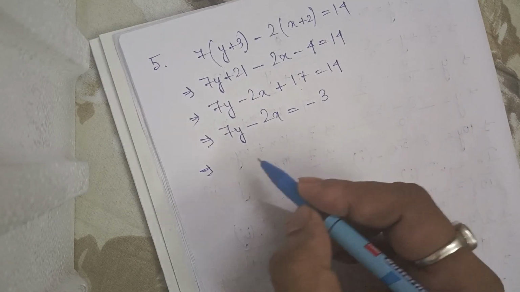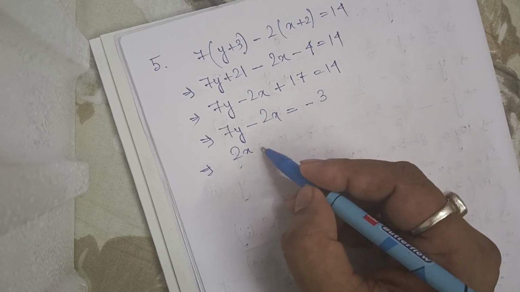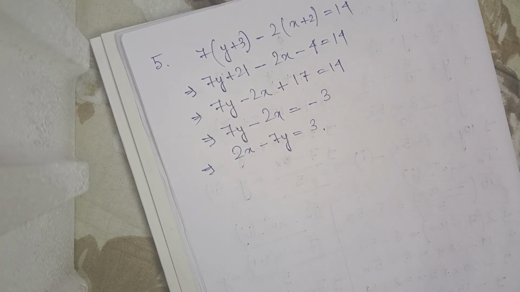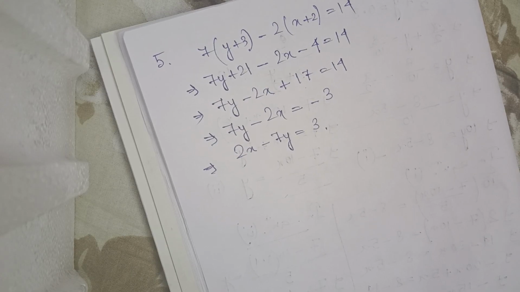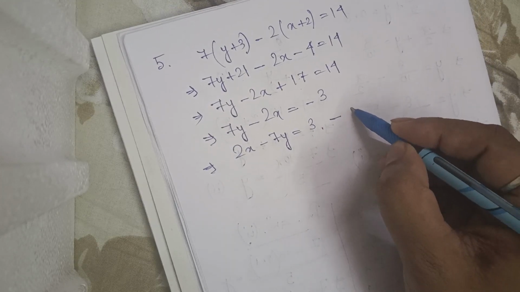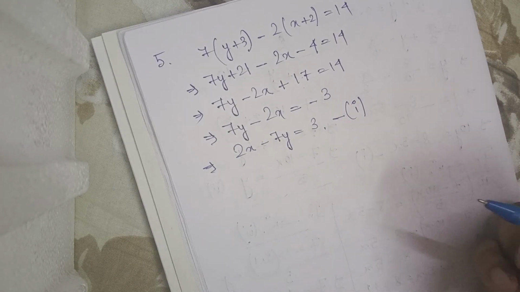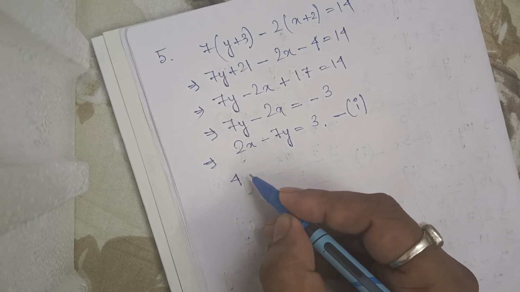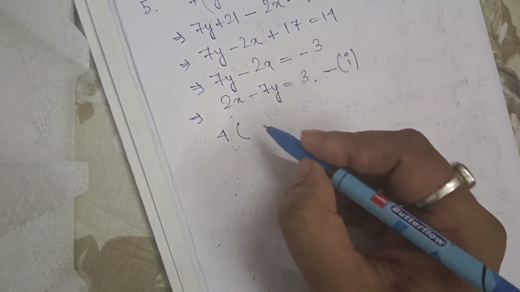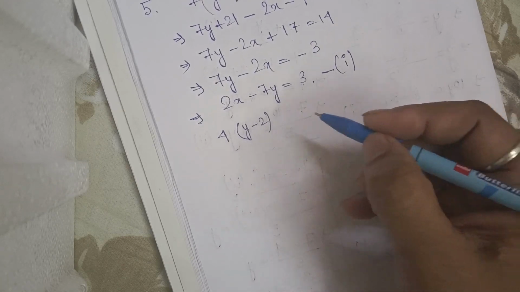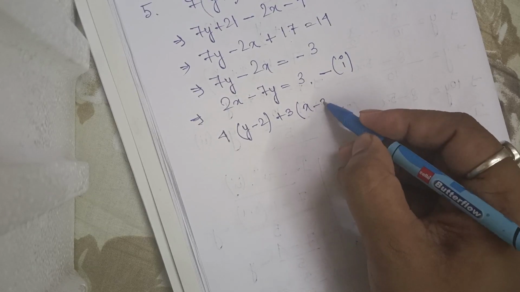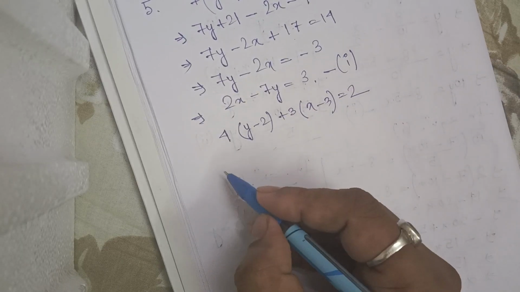Let us arrange it. So 2x minus 7y equals 3. Is it clear to all of you? 2x minus 7y equals 3. Let us name it as equation number 1. Now the second equation is 4 into (y minus 2) plus 3 into (x minus 3) equals 2.